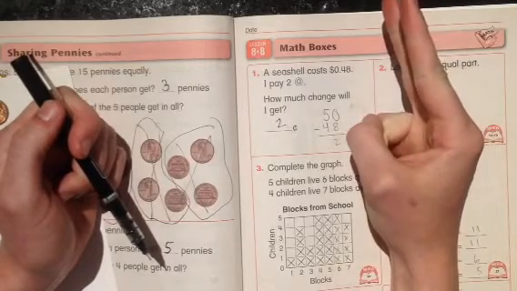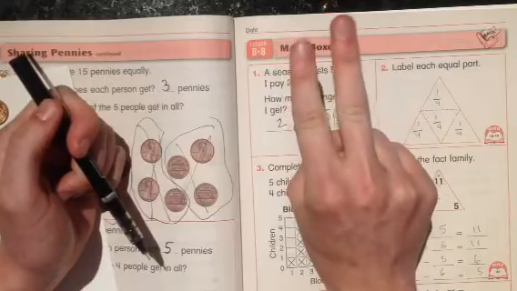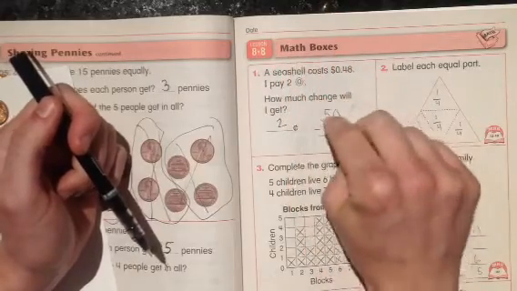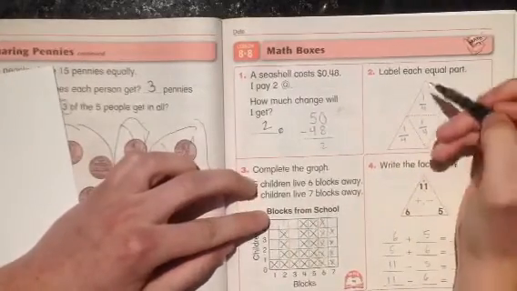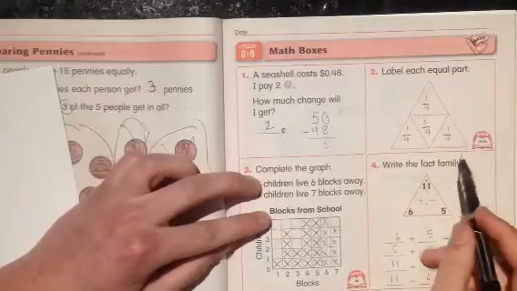49, 48. See how it is 2? So 50 minus 48 is 2. 2 cents left. Now go into 2. Label each equal part. Remember, equal parts.